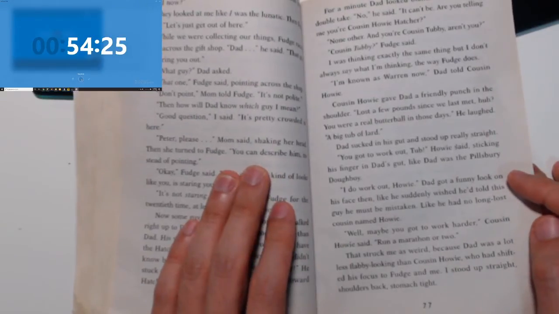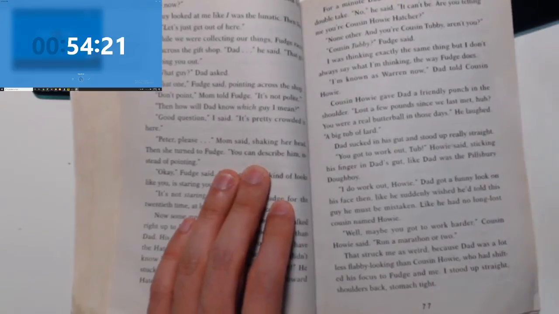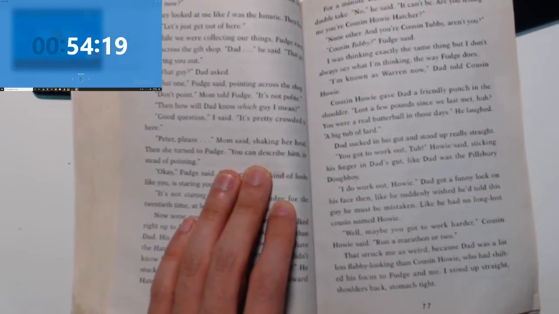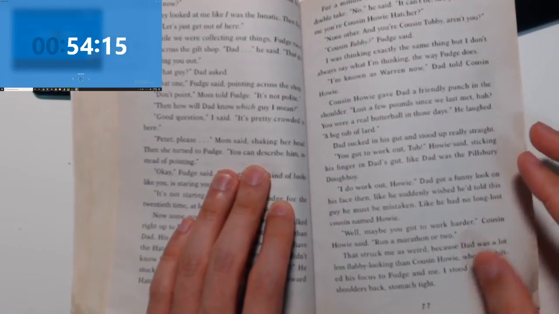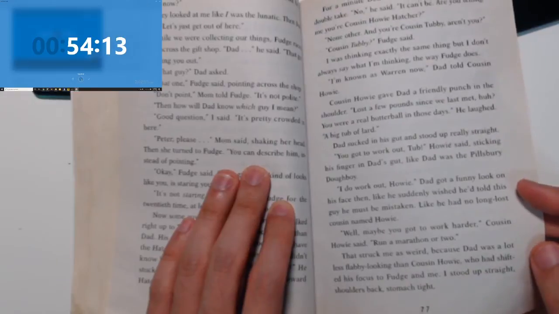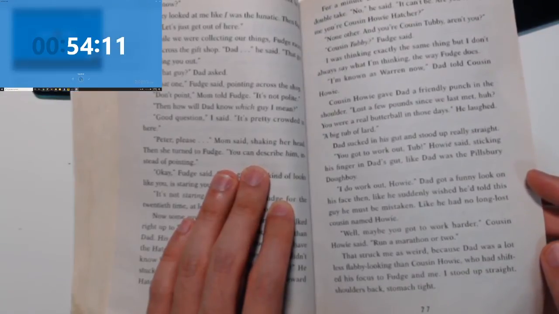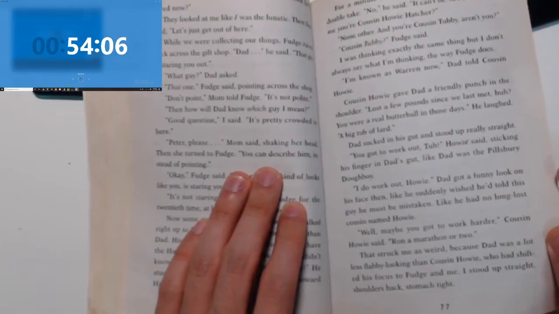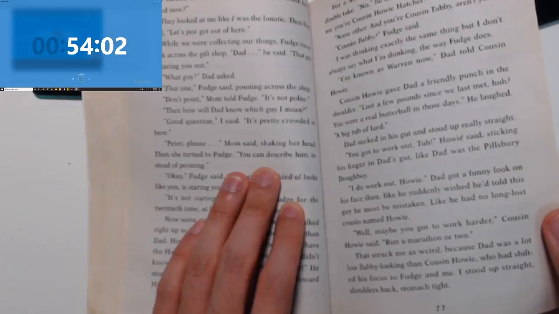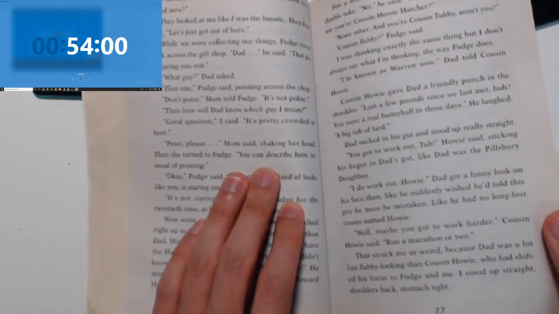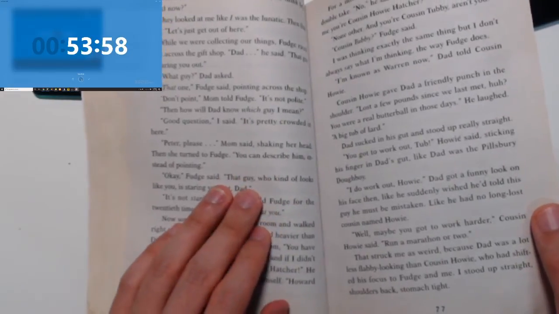Well, maybe you got to work hard, Cousin Howie said. Run a marathon or two. That struck me as weird, because that was a lot less flabby looking than cousin Howie, who had shifted his focus to Fudge and me. I stood up straight, shoulders back, stomach tight.